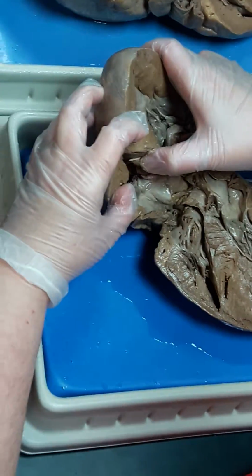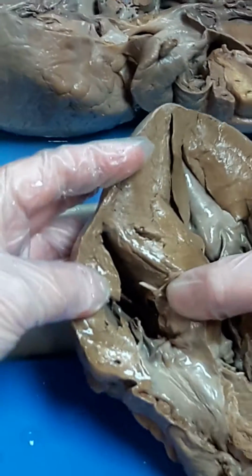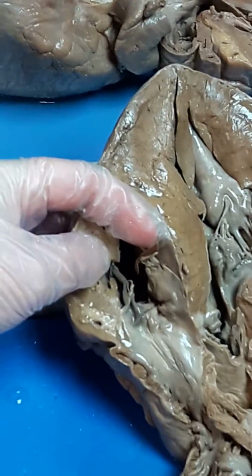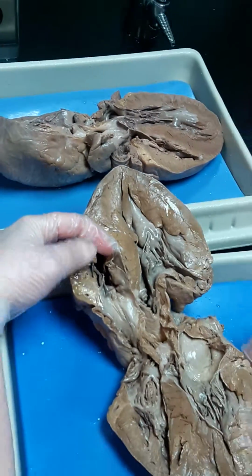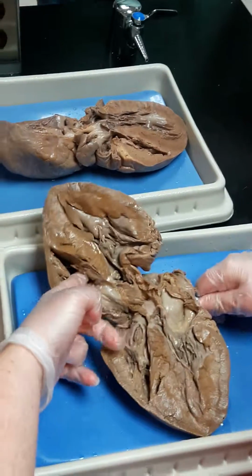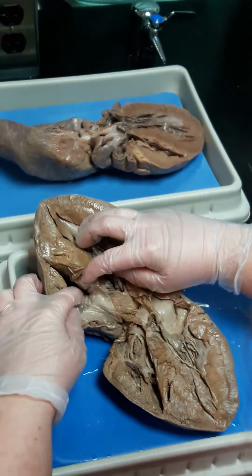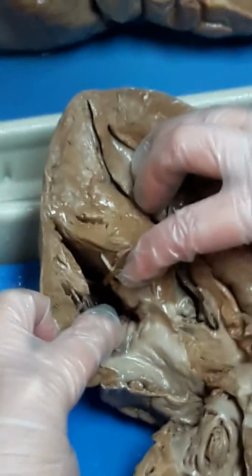If you look way down deep into the right ventricle, you can see the very tip of the probe coming out in there. You can see how hard it is to find. Oh, wait, I can get it in just a little bit further. There we go. Now you can see it in the right ventricle hanging out there.